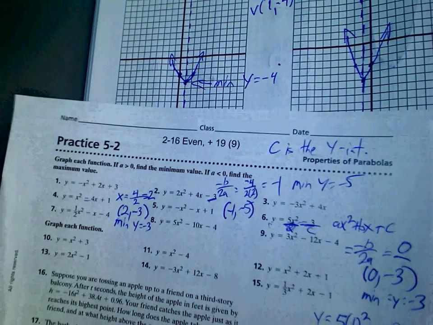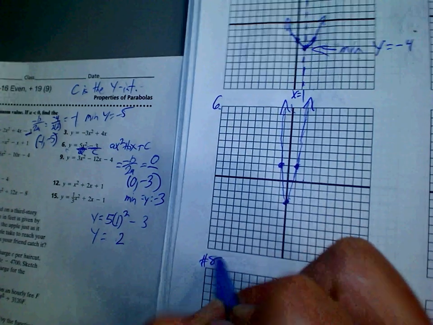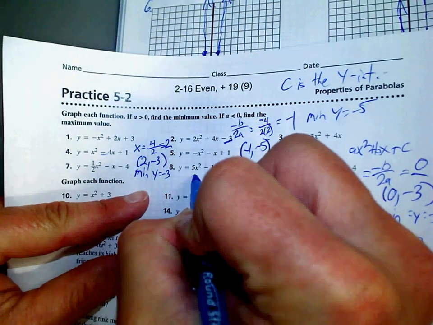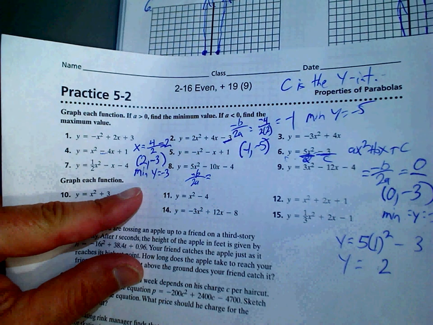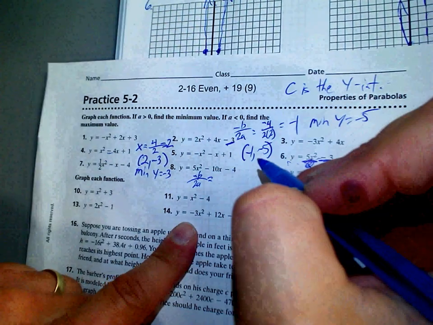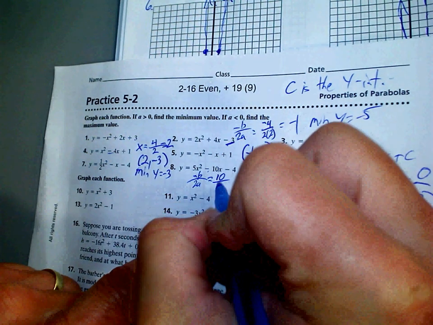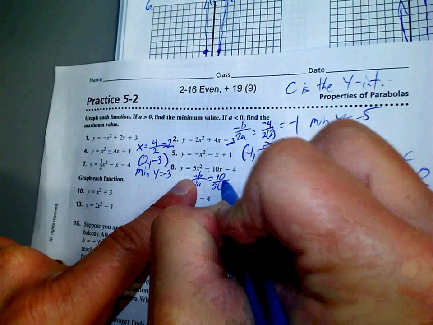All right, let's move to number 8. What is -b over 2a give us? One? Yes, because -10 becomes positive 10 with -b over 5 times 2. 10 over 10 is 1.